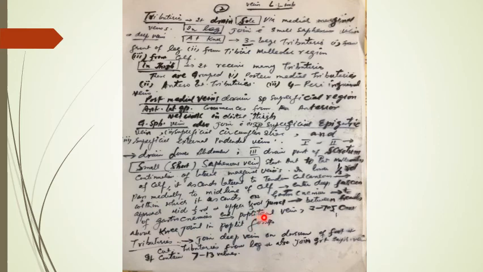So the small saphenous drains into the popliteal vein, whereas the great saphenous drains into the femoral vein, 3 to 7.5 centimeters above the knee joint in the popliteal fossa.